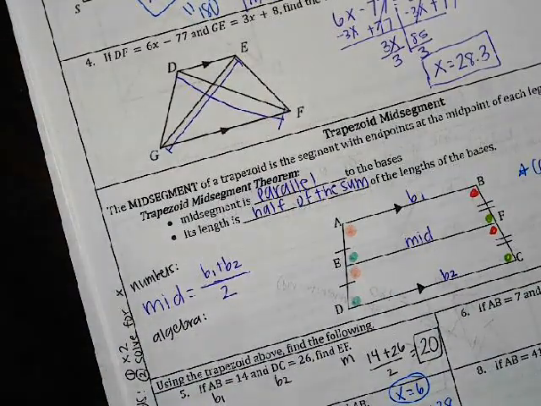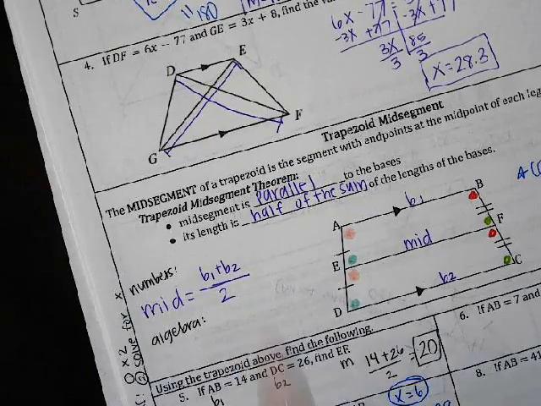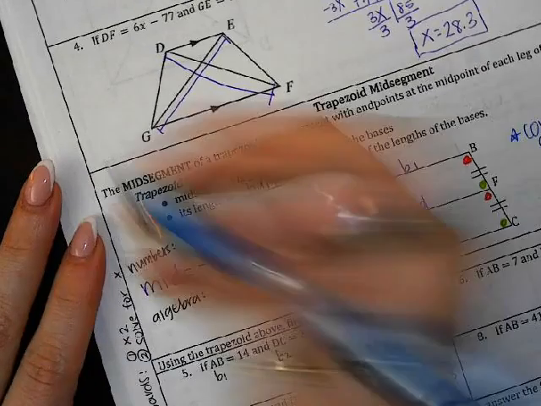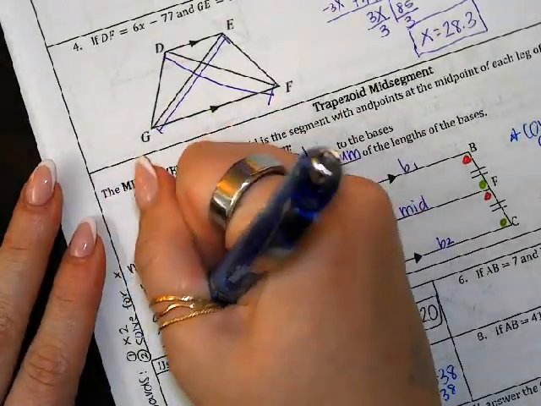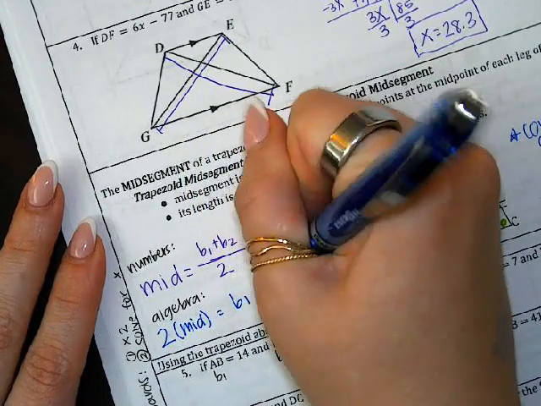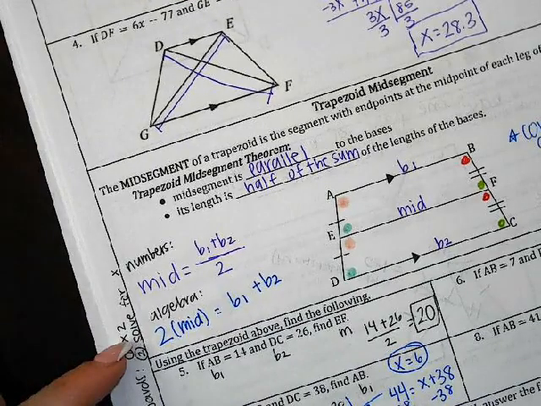When I'm using algebra, instead of trying to divide something by 2 that I don't know, because I can't divide an x if I don't know what it is, I'm going to change my formula to say 2 times your mid-segment equals base 1 plus base 2. It's kind of like when we worked backwards earlier. You multiplied 2 first. You can manipulate your formula like this because of that.